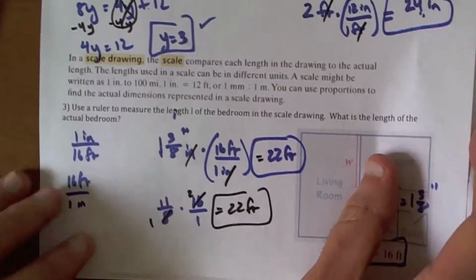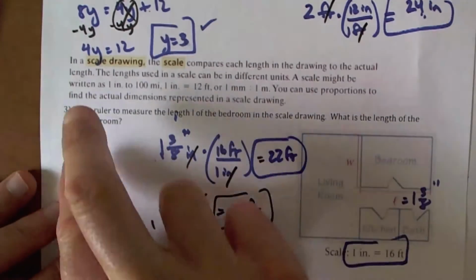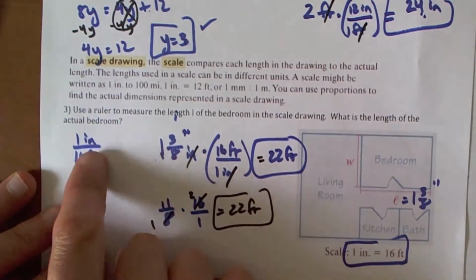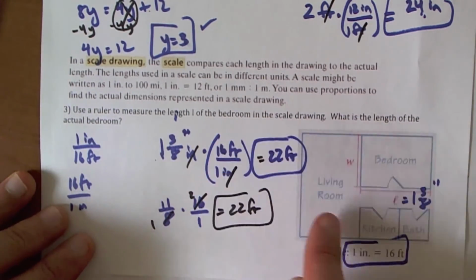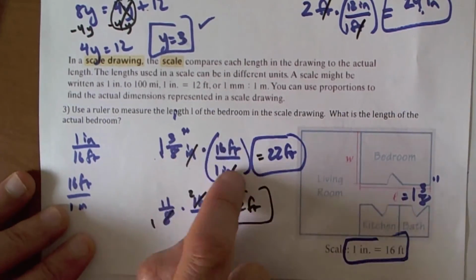All right, so scales, right? We can use 1 inch to 16 feet, 16 feet to 1 inch. In this problem only, it kind of counts like an equivalent form of 1, right? Because they're equal to each other in this scale. You want to arrange it so this cancels out. All right, so moving on to the next page.